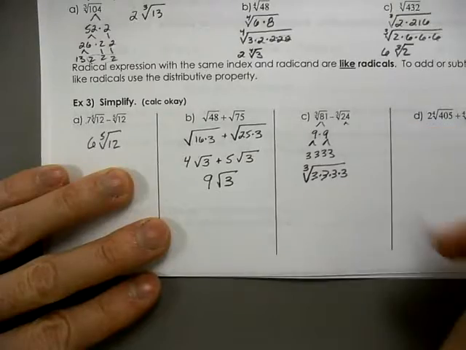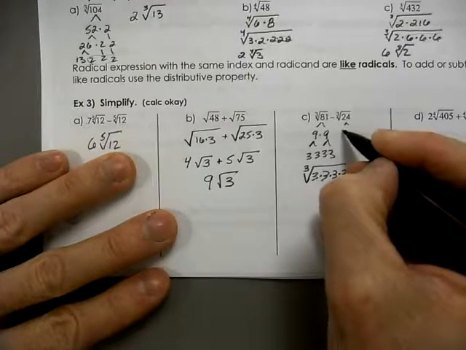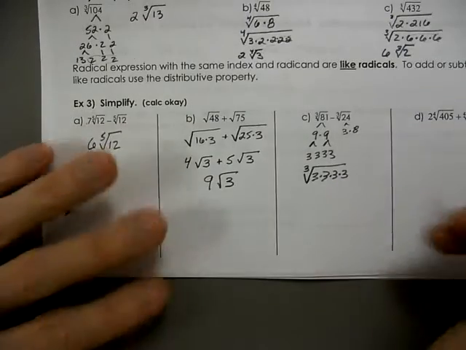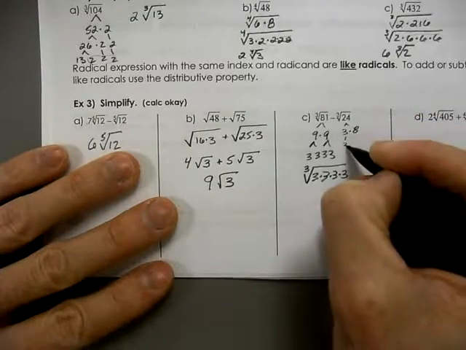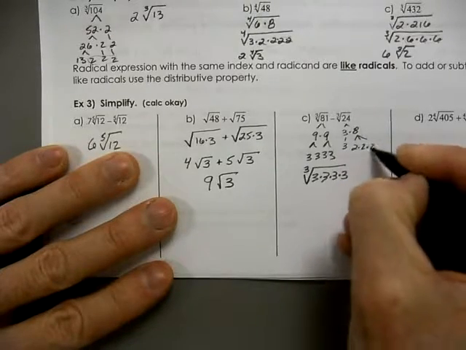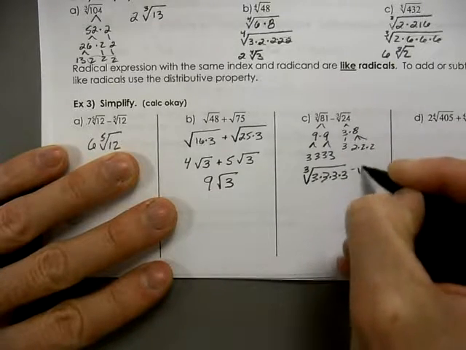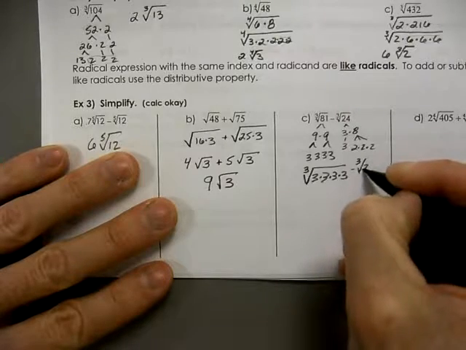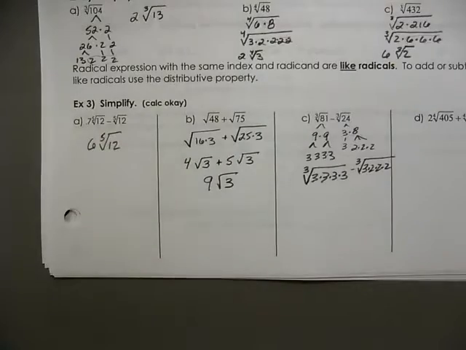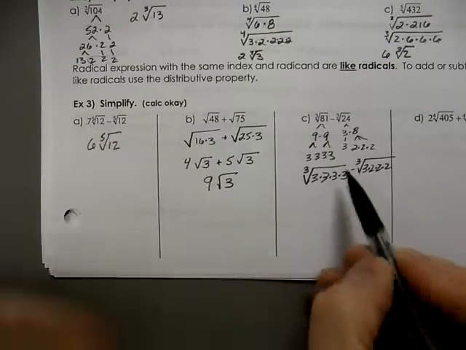And then this can be broken down into 3 times 8. 8 can be broken down into 2 times 2 times 2. So 3 times 2 times 2 times 2. This is the cubed root, so we're looking for 3 of a kind.